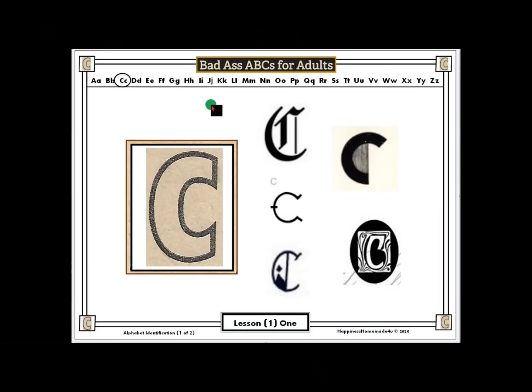Here we go, second part of our lesson, practicing writing the letter C. Again, these worksheets are all available on the Facebook page for free, Happiness Homemade for You. And we are on the letter C, A, B, C.